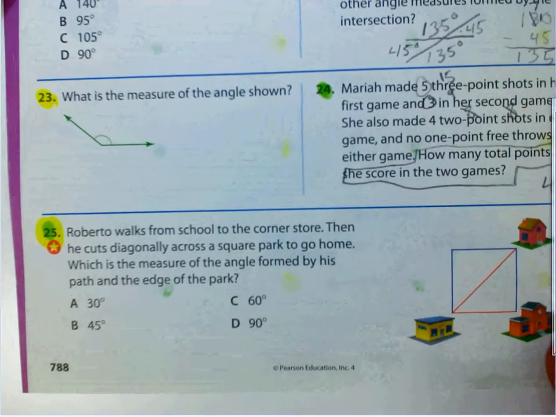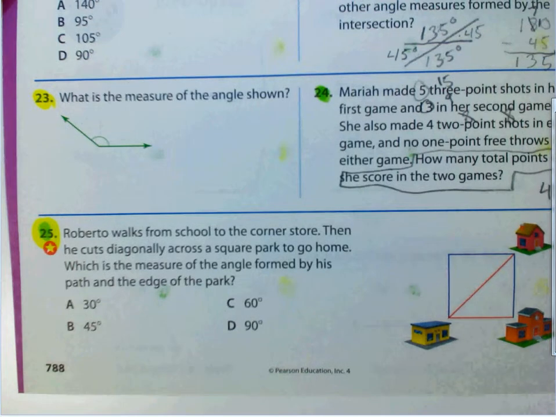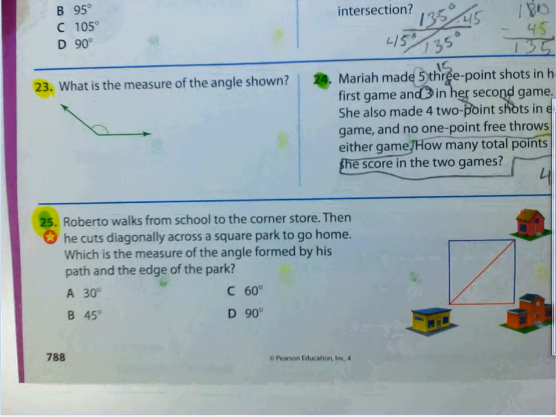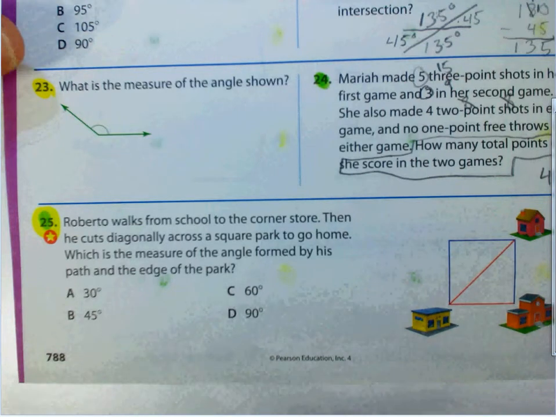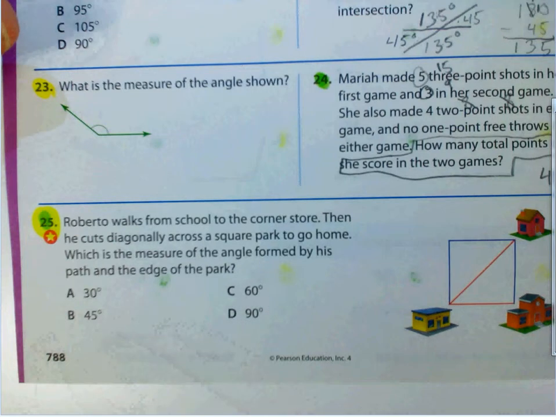Actually, I skipped one right there. Number 23, what is the measure of the angle shown? You need to do that one on your own. And number 25, Roberto walks from school to the corner store. Then he cuts diagonally across the square park to go home. Which is the measure of the angle formed by his path and the edge of the park? A would be 30 degrees, B is 45 degrees, C is 60 degrees, and D is 90 degrees.